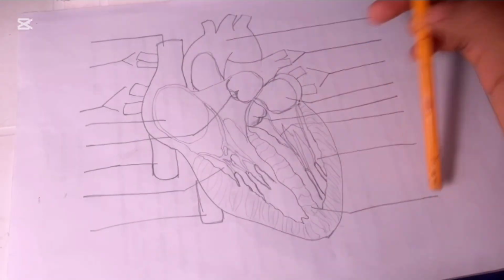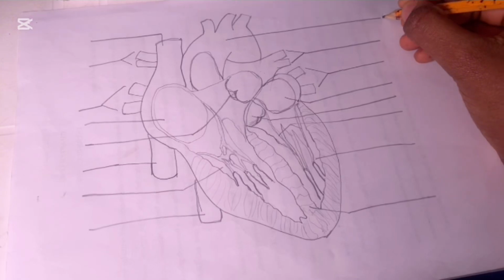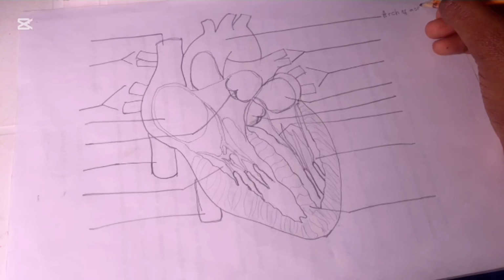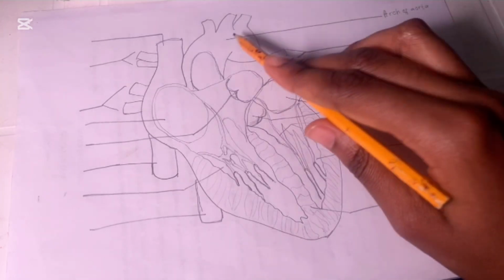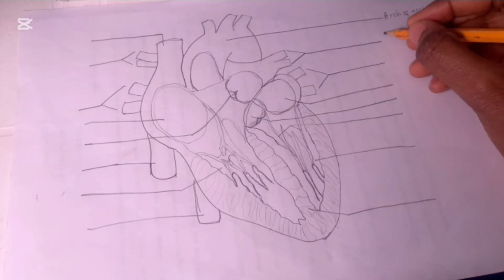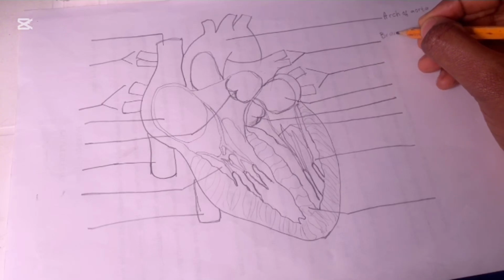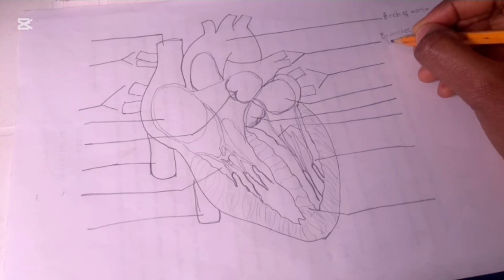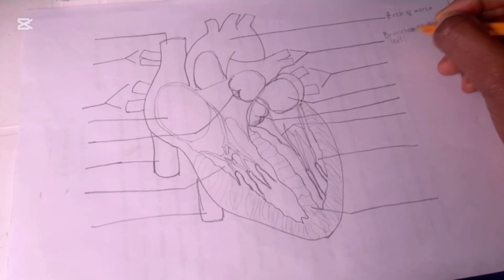So let's begin again. So this is the arc of aorta. Then this here are the branches of the left pulmonary artery.